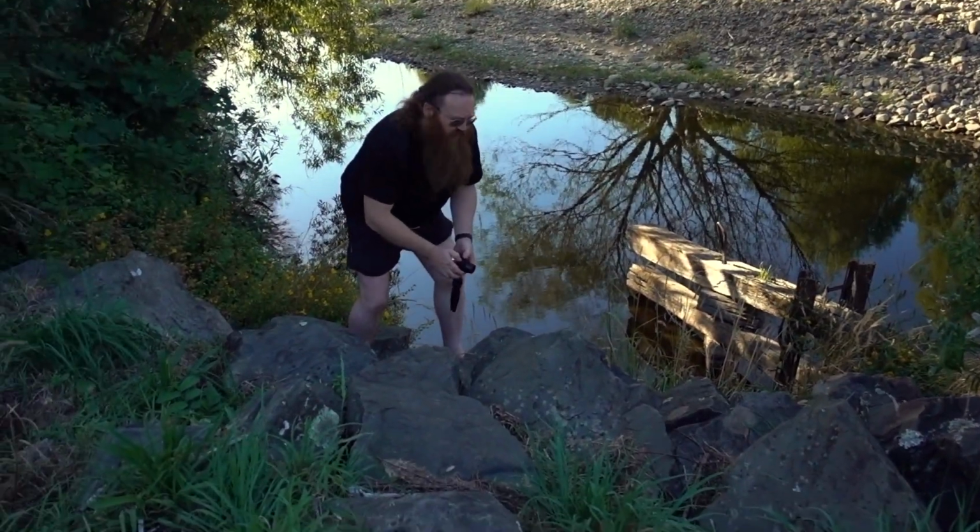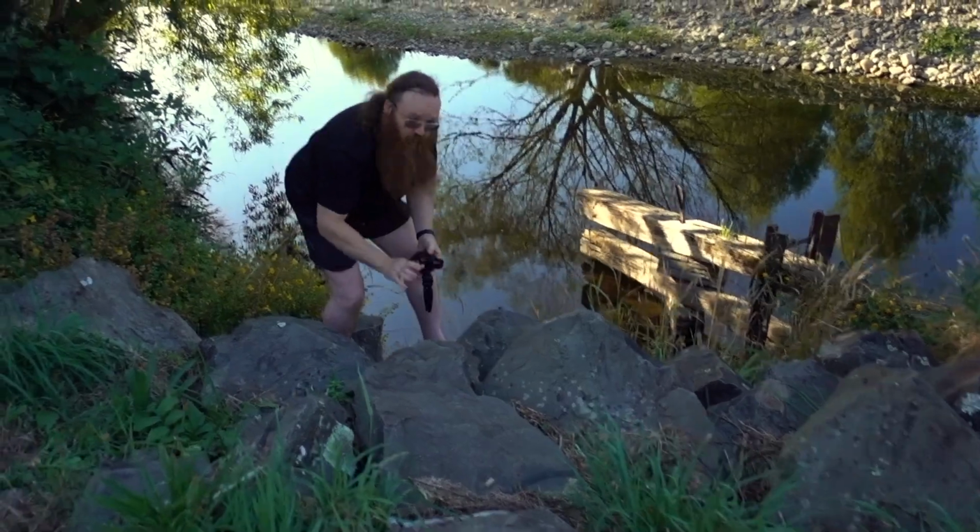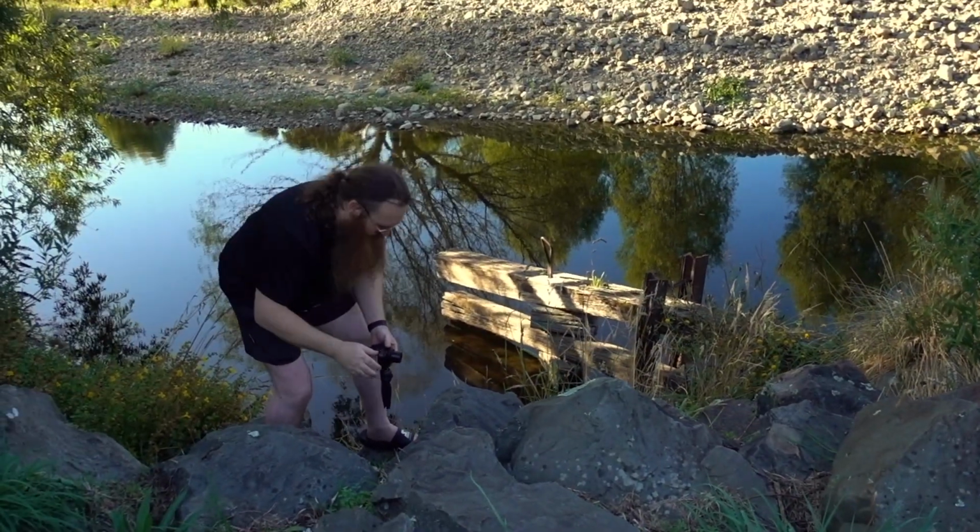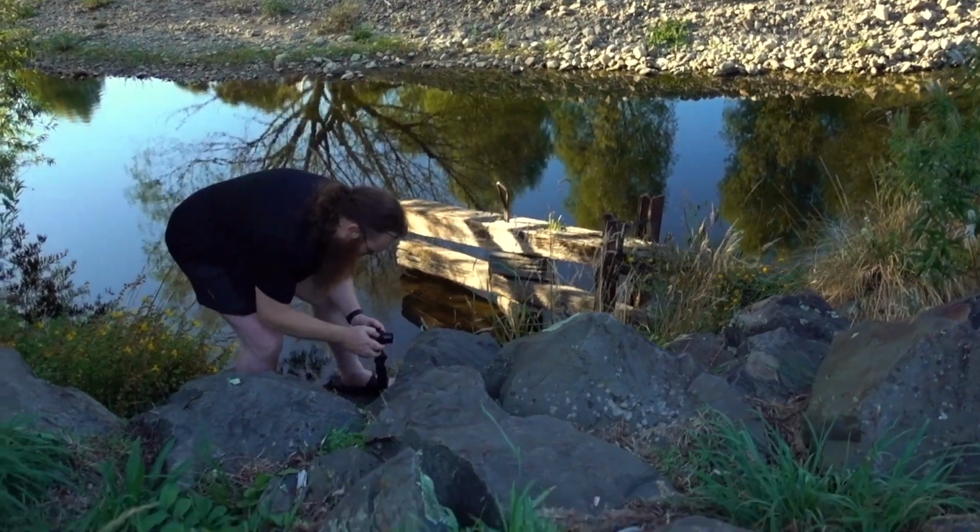While I'm down here, I've actually found that there's some really nice shots coming up along these rocks here that I'd never have seen from up on the path as well. So I'm going to get a few photos of that.